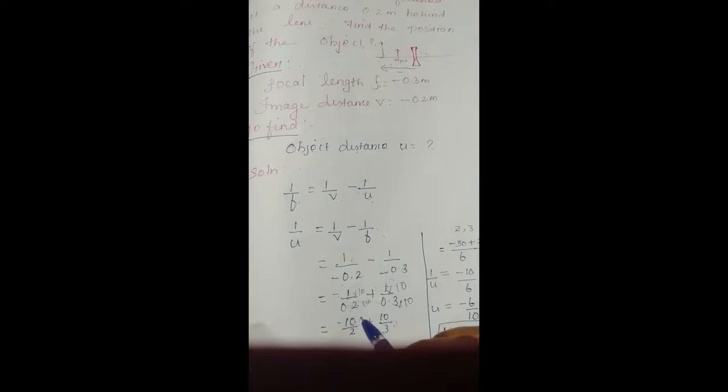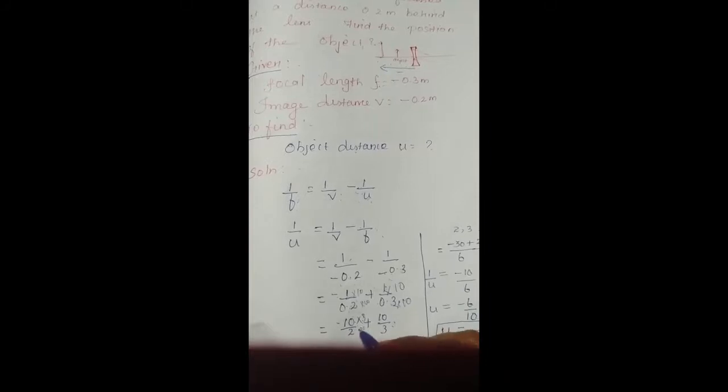So 10 into 3, 10 threes are 30, minus 30. Similarly here, 3 twos are 6, so multiply with 2 here also: 10 twos are 20. So minus 30 plus 20 divided by 6.